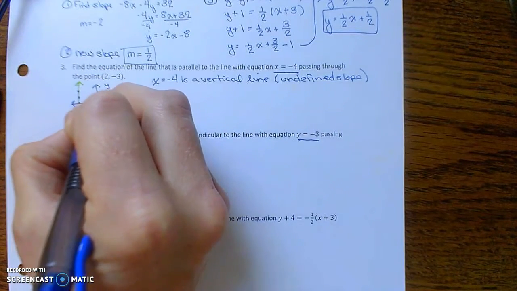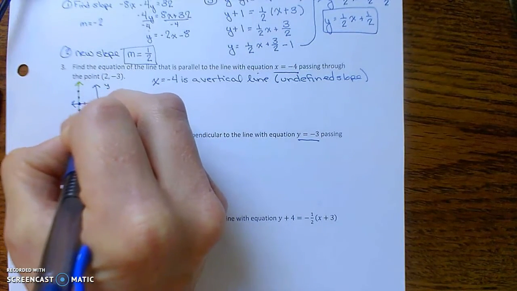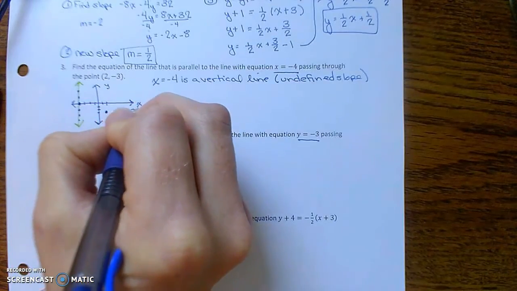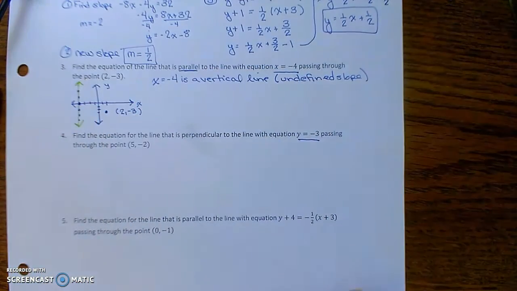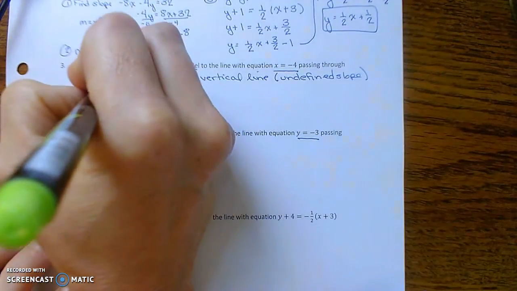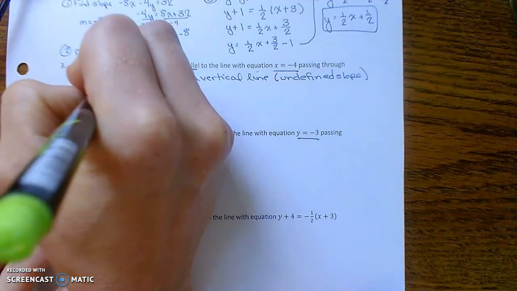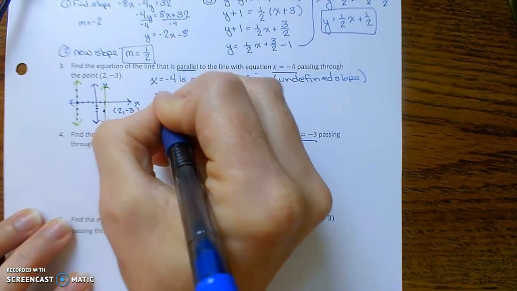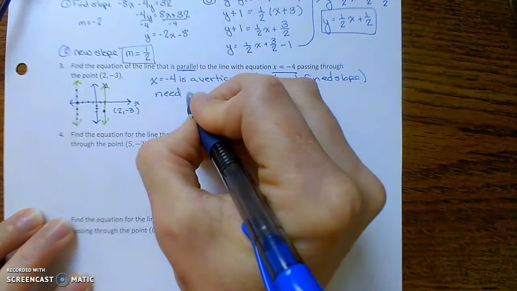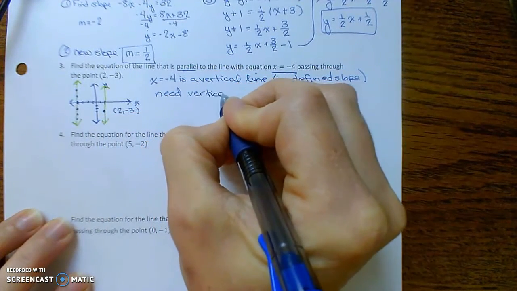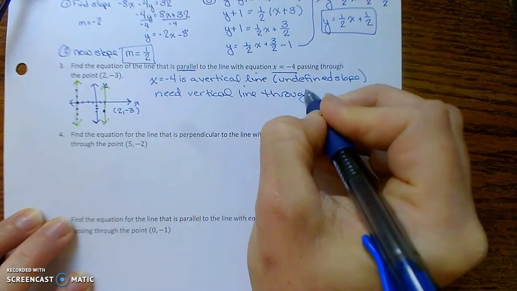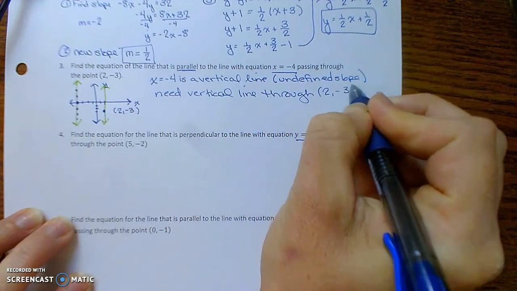Let's plot that point. 1, 2, down 3, here. Here's the point 2, -3. So if I'm looking for a parallel line, I'm looking for the vertical line through that point. So we need the vertical line through 2, -3.